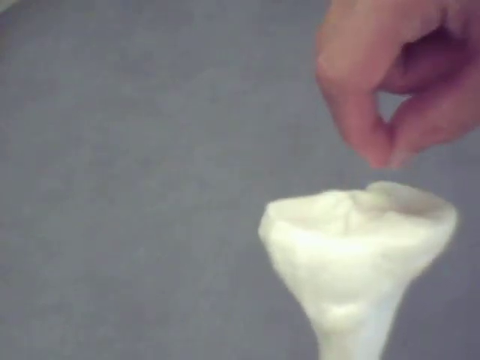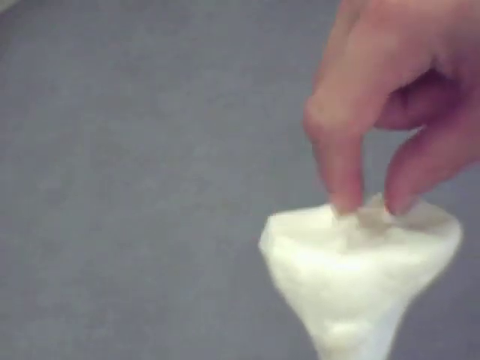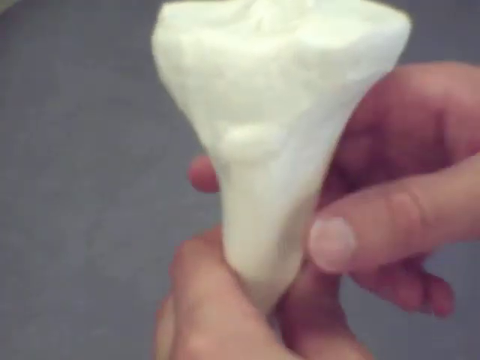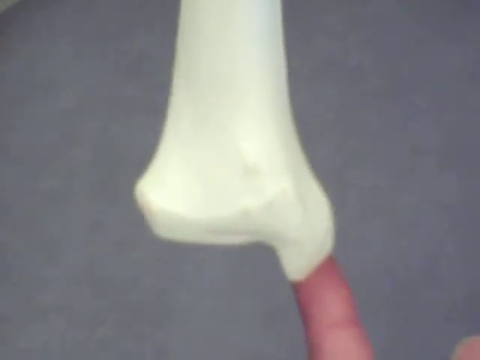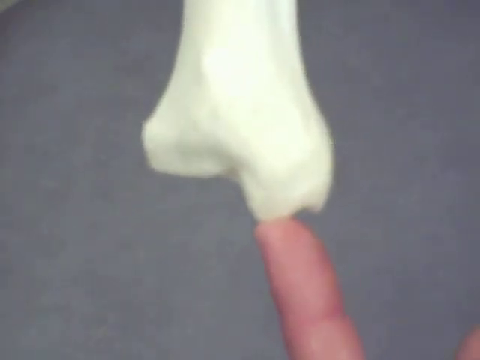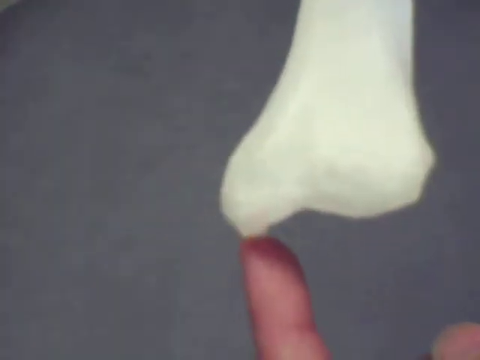And then them together. Alright. Now what's this? Can you name that bone?